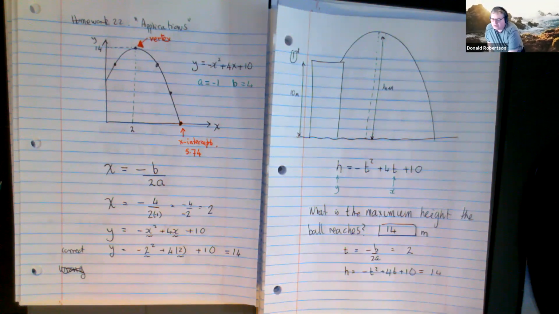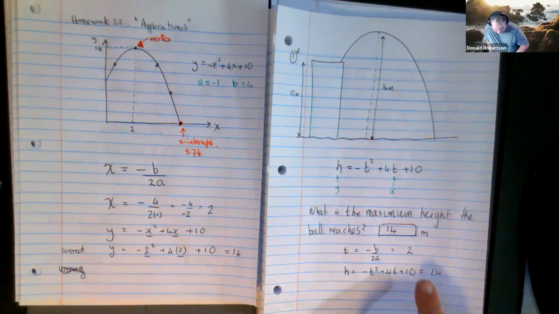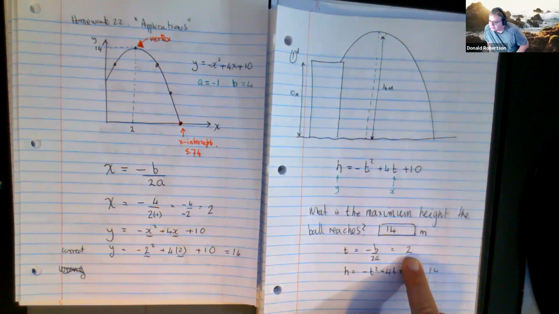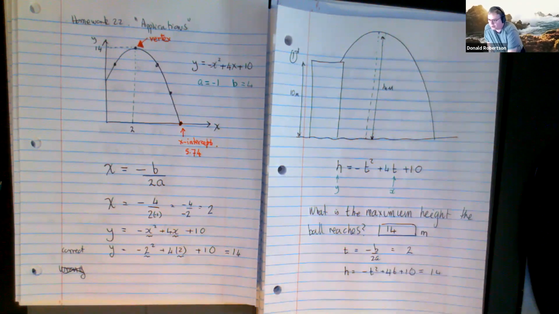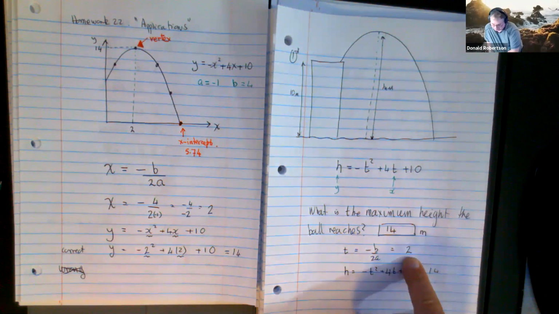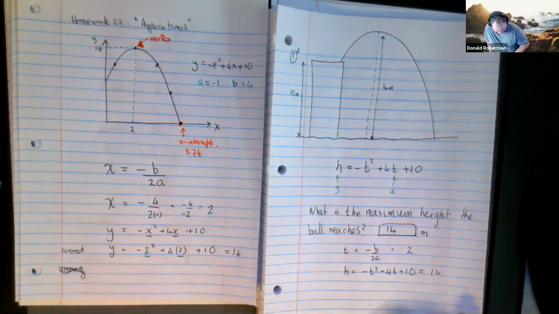So they're not going to say, find the coordinates of the vertex. They're not even going to say, find the y coordinate of the vertex. What they're going to say instead is, maybe in this case at least, what's the highest height the ball gets? They could have asked, how many seconds does it take for the ball to reach its highest height? In that case, wouldn't the answer be 2 seconds? How many seconds before the ball reaches its highest height? Answer, 2 seconds.